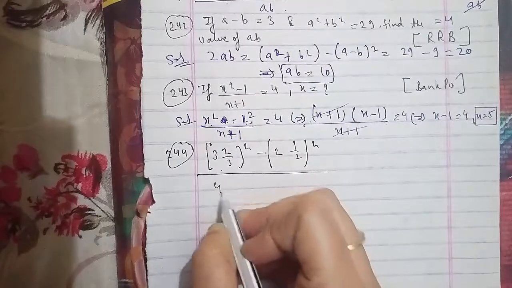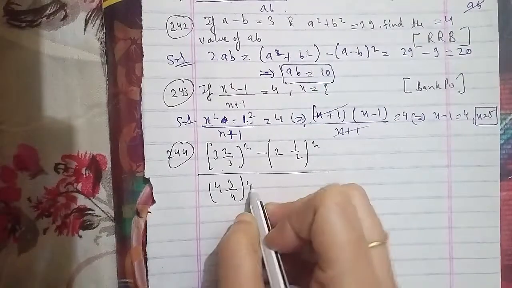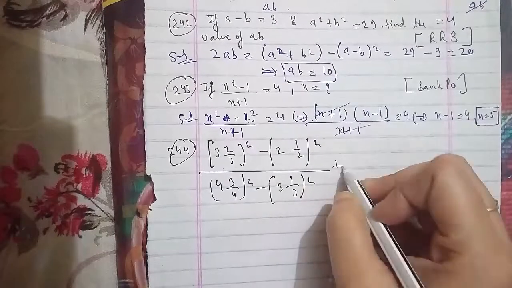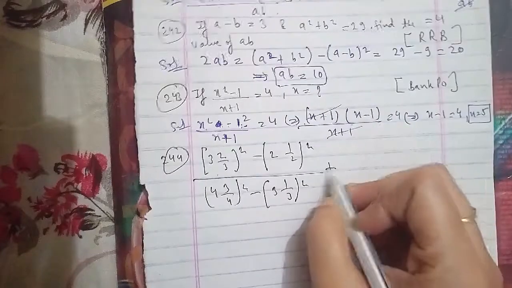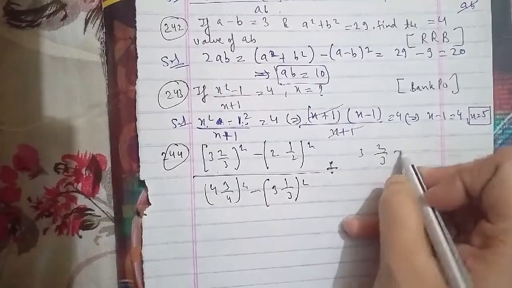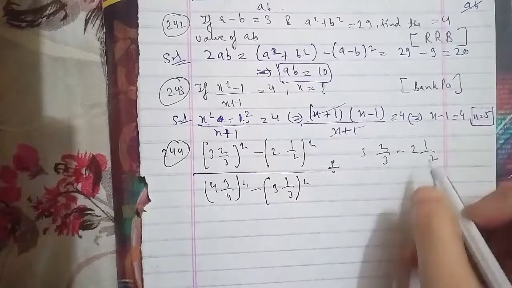This has been asked in the hotel management question paper, and it is also important for competitions. The options, as I told you, are 37/97, 74/97, 23/24, and none of these. So we have to find this out.